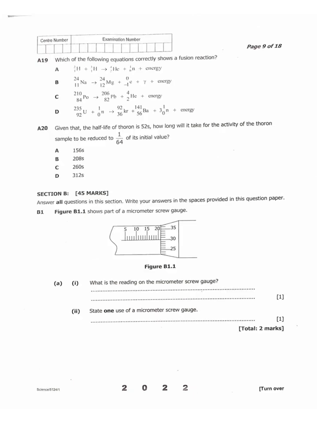Okay, so now let's move on to question 19. Which of the following equations correctly shows a fusion reaction? Okay, so if we add hydrogen plus this hydrogen giving us this. So the word fusion is just the joining. If two atoms join by giving us a product plus a certain amount of energy, that is fusion.